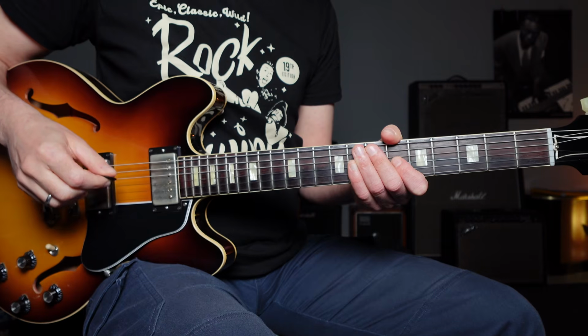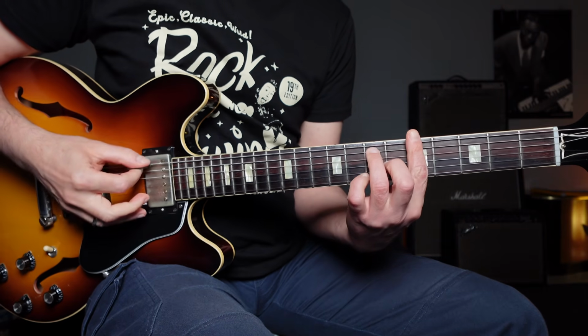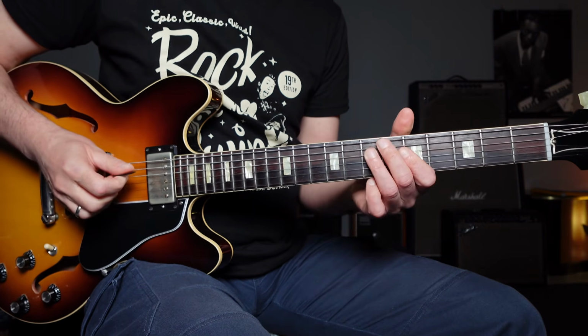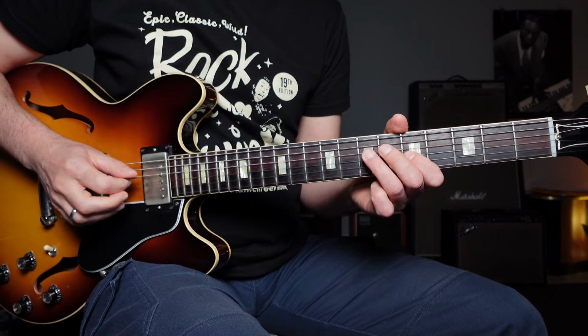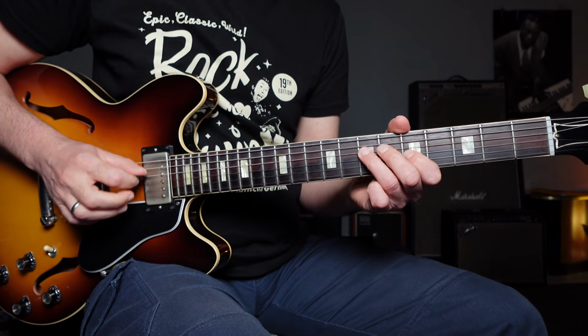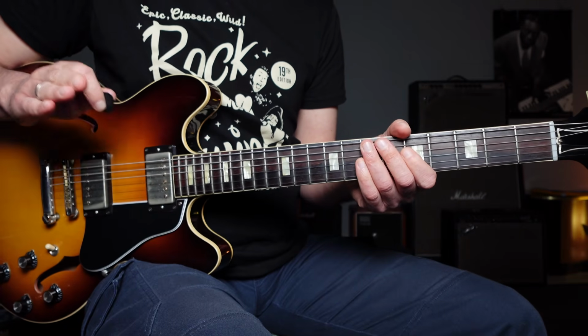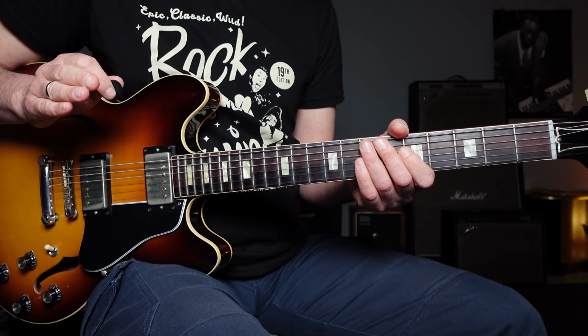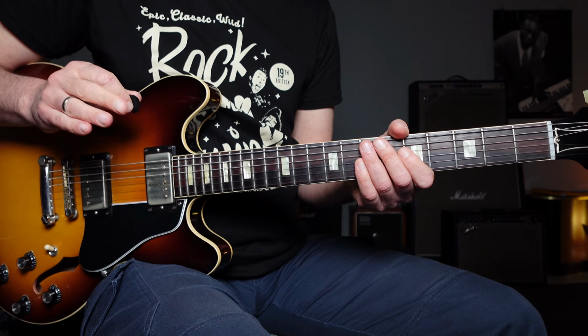Let's talk about the blues in the key of A major. Most of the time we play the A minor pentatonic. But wait, why do we play minor over major? Does that make any sense?